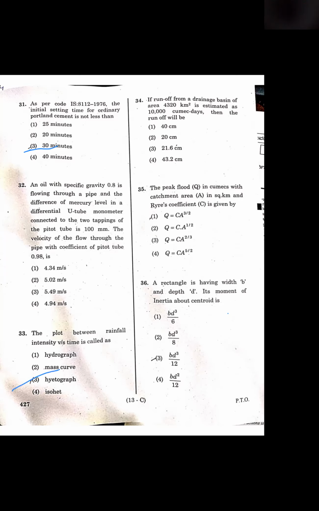If the runoff from the drain estimated is again, it is 20 centimeter, and the peak flood Q is equal to CA to the power 2/3. Then a rectangle is having width B and depth D. Its moment of inertia is BD cube by 12.